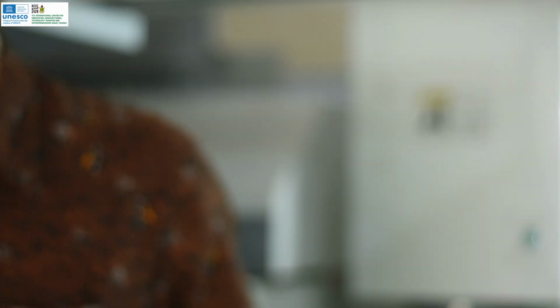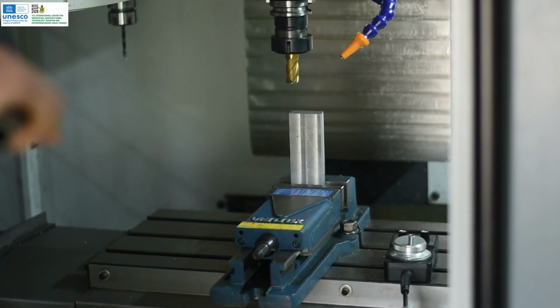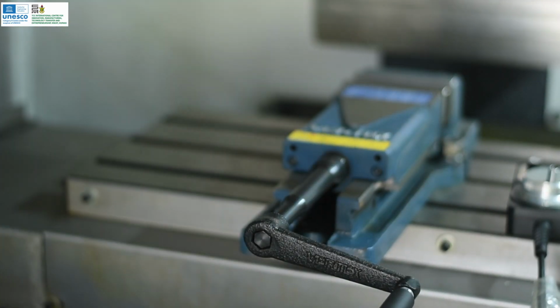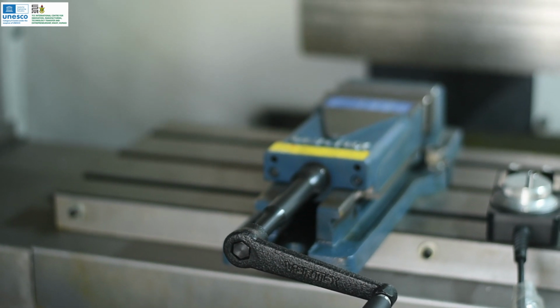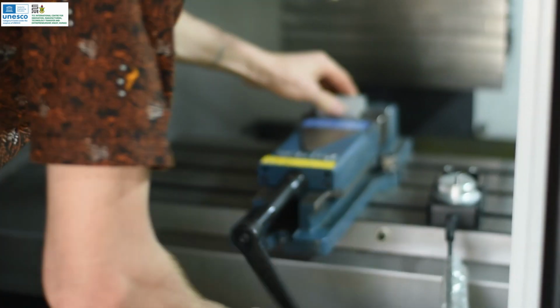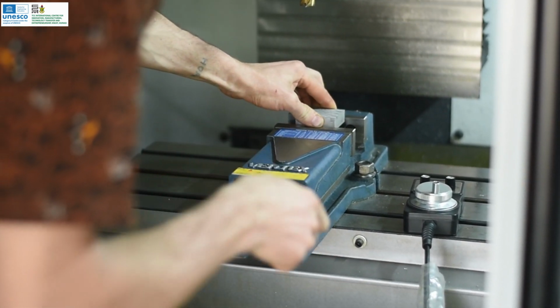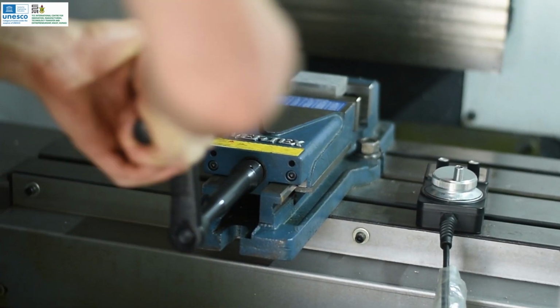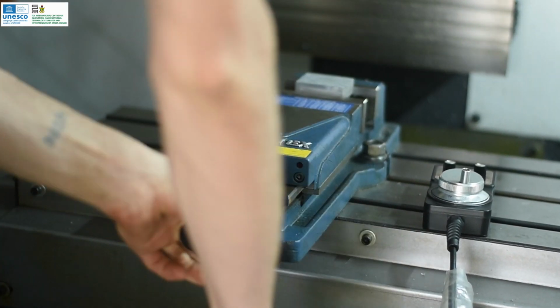Before we do, I'm going to change that stock out to something smaller. We have a really tall piece of stock. Why don't we go ahead, change this out. So we'll put in this small piece. If you had parallels, that would be great. We are running without parallels right now. So we'll put that piece in, lock your vise down real tight.